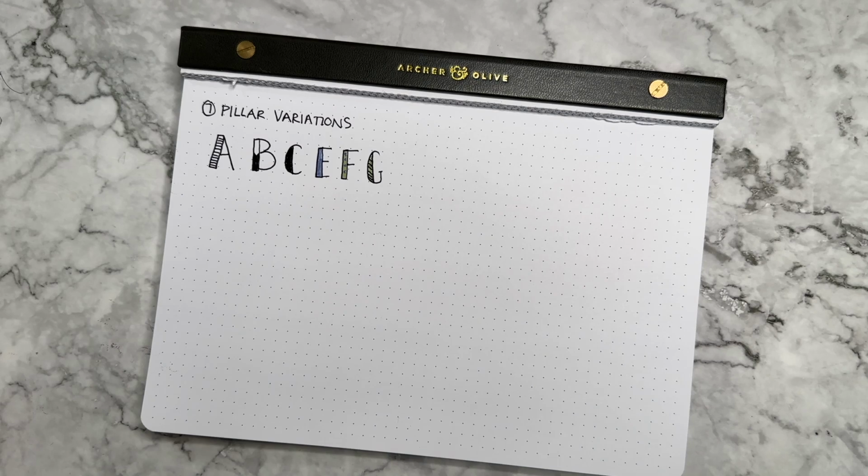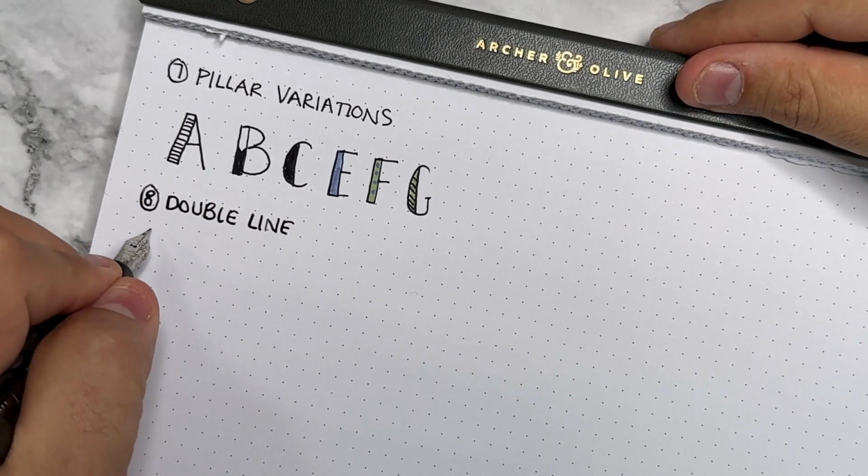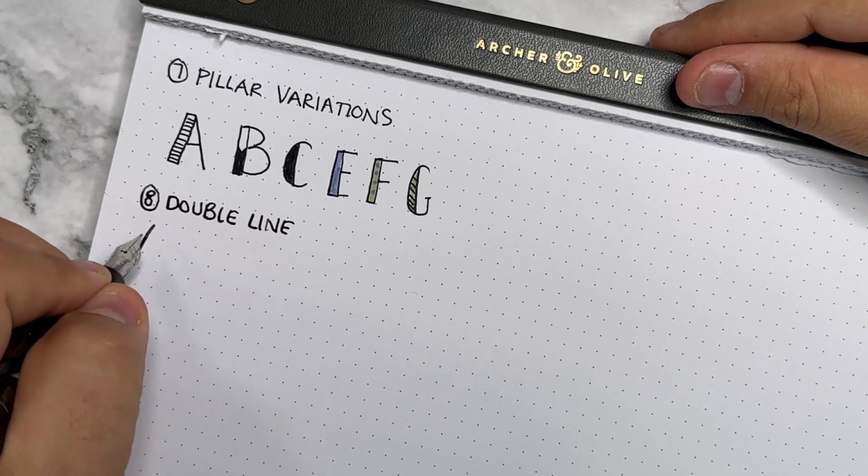Pillar is one of the most versatile fonts out there. You can dress it up, make it very minimalistic, do whatever you want, and that honestly is why it's one of my absolute favorites. So let's do another variation on Pillar with our next font, and this one is called Double Line. Now what I love about Double Line is it's very similar to what we're doing with Pillar, except we're not going to close off the lines.